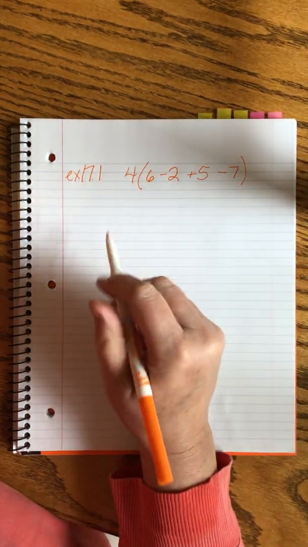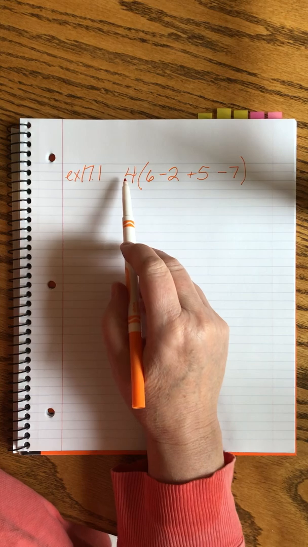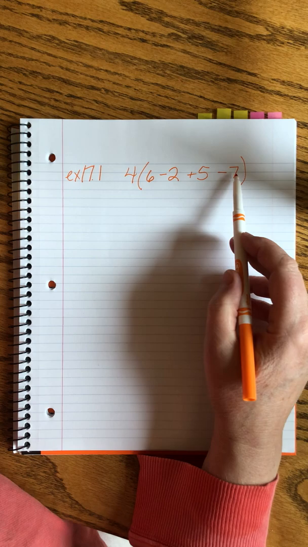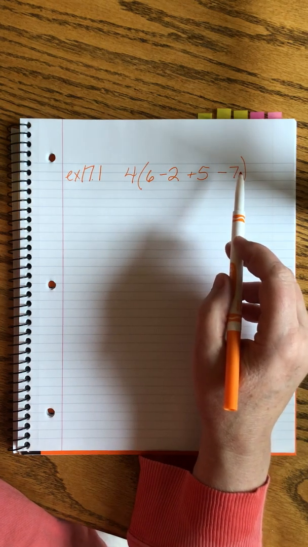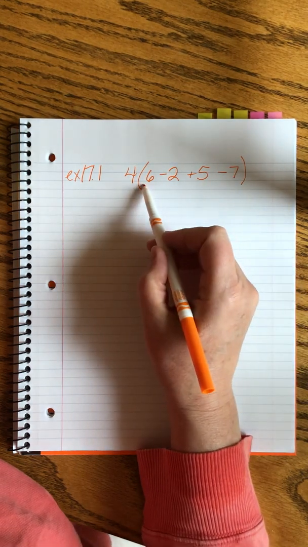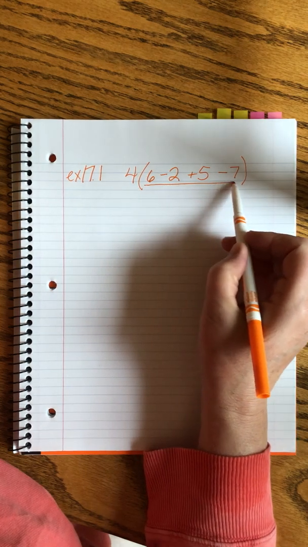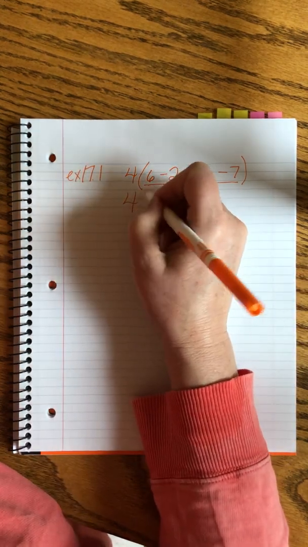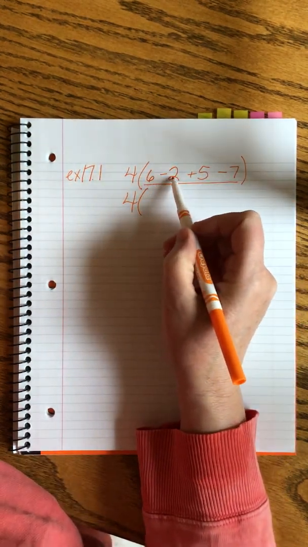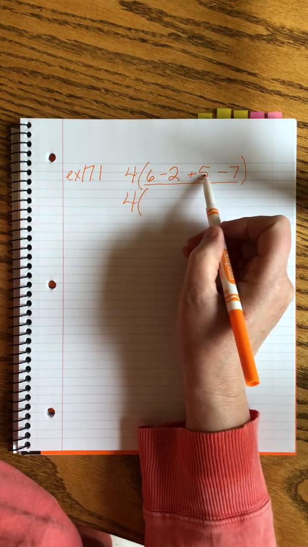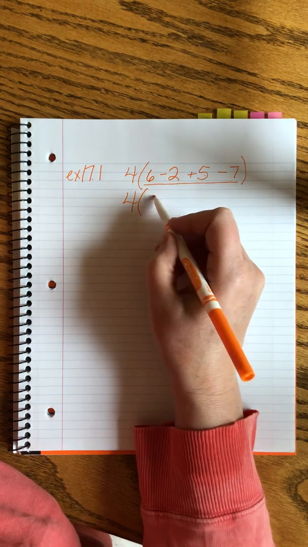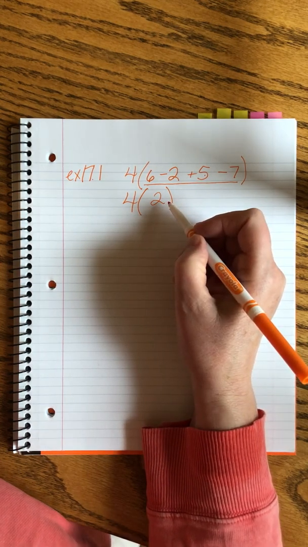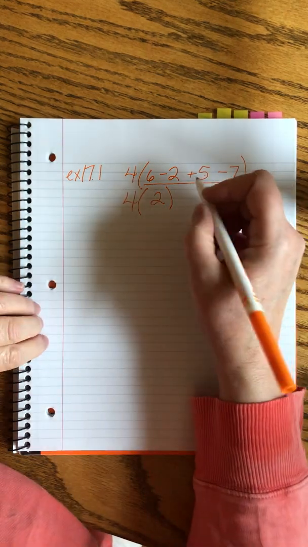Okay, so this has no variable coefficients, right? These are all numeric coefficients. So what that allows us to do is we don't really have to use the distributive property because we would simplify within the parentheses first, wouldn't we? Order of operations, right? We would do that first. So we would rewrite this as 4 times, let's see, 6 minus 2 is 4, plus 5 is 9, minus 7 is 2. And we would get an answer here of 8.